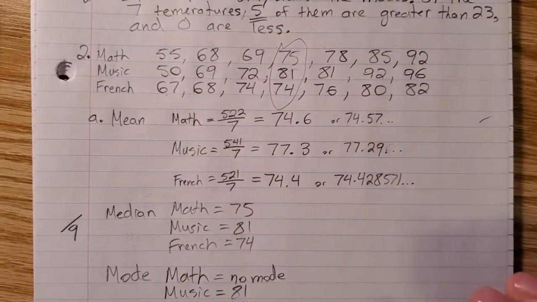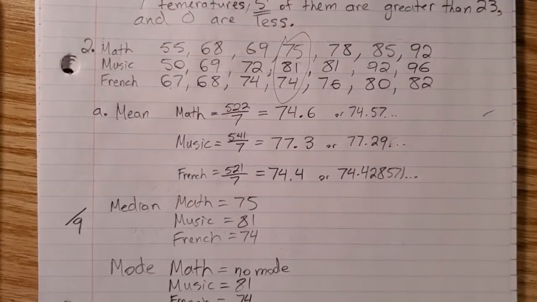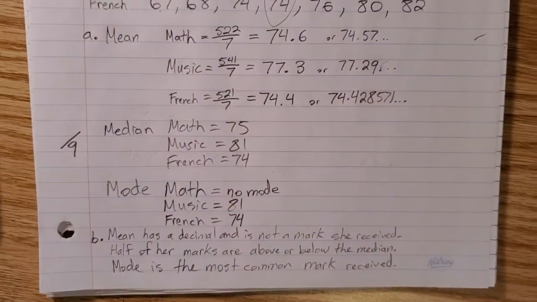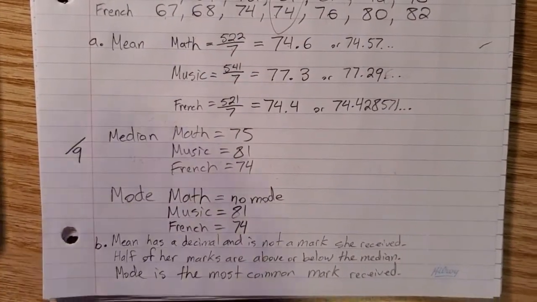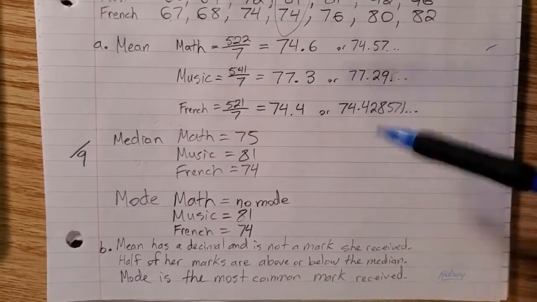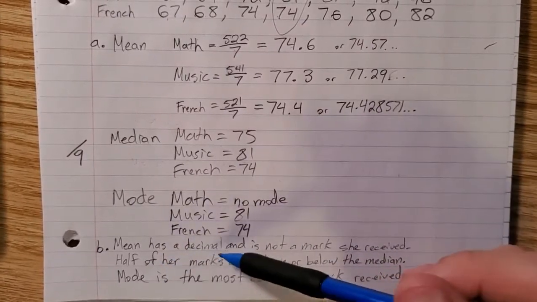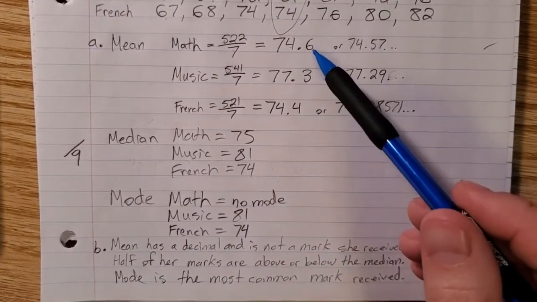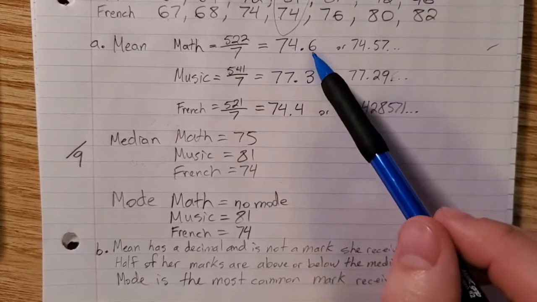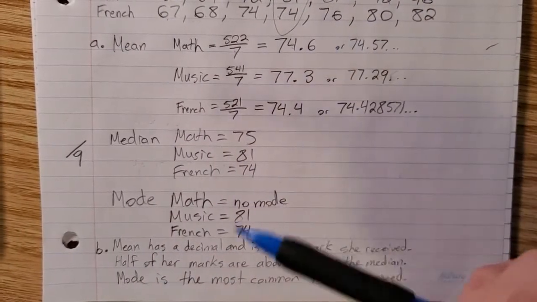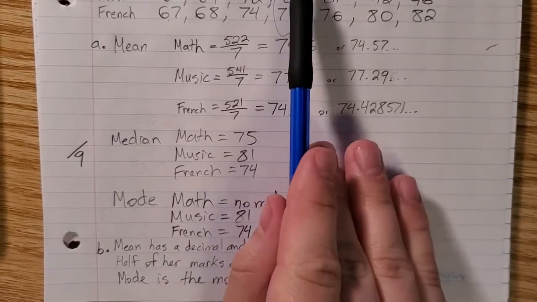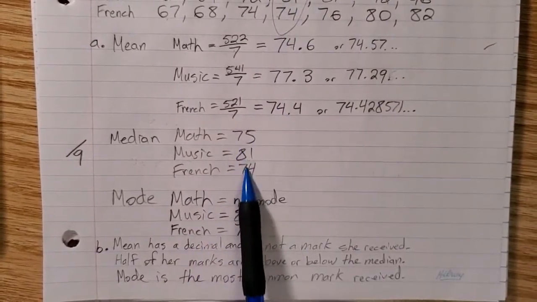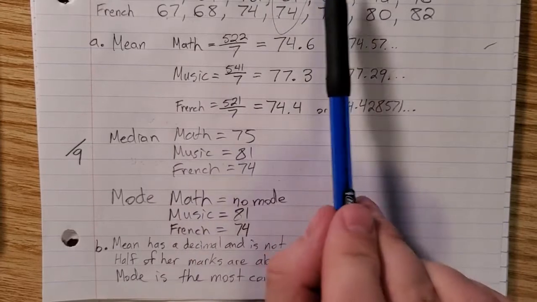All right, so part B asked us to explain what information each average gives. Well, the information that's given from the mean, it's a decimal mark, which means that the mean isn't actually a mark that she actually received. The median, half of her marks are below the median value. So these numbers we had for a median, half would be below and half would be above.